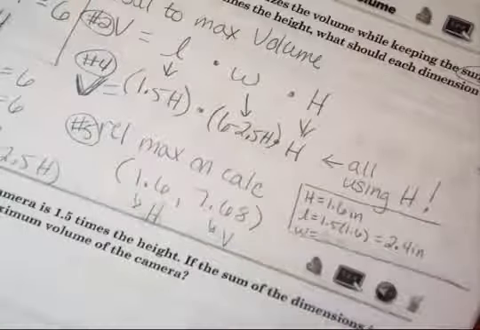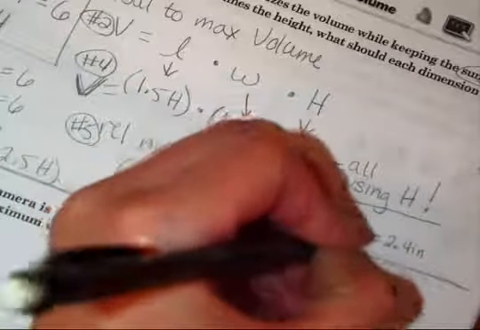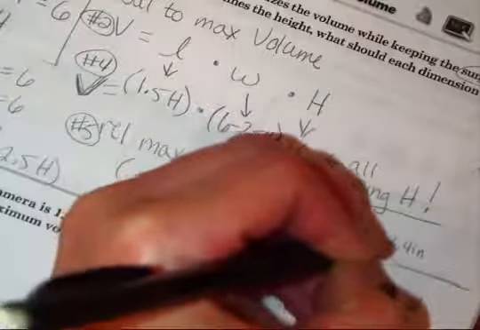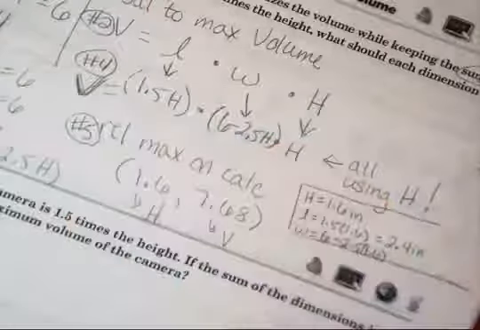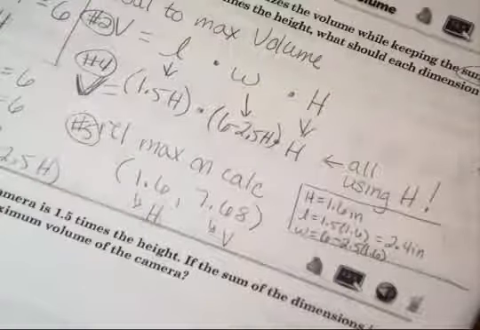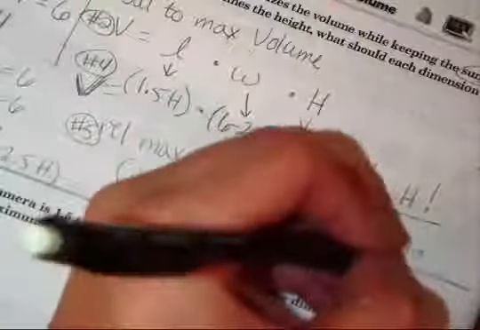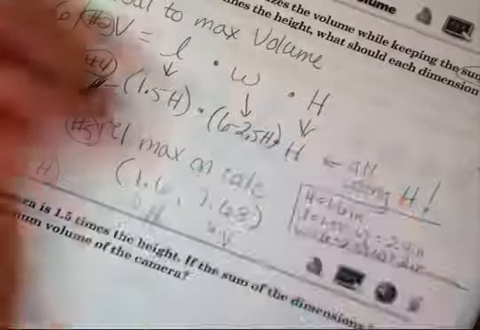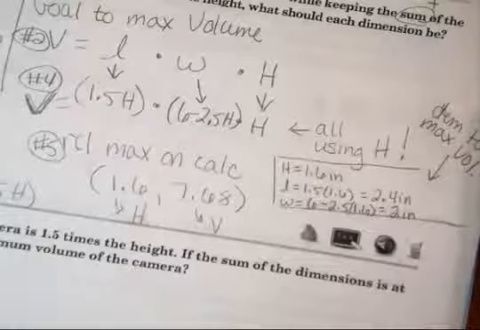The last one we need to find is the width. The width we found was 6 minus 2.5h, or since in this case h is 1.6, 6 minus 2.5 times 1.6. My answer is 2 inches. And now you might be wondering, what the heck are these values again? These values are the dimensions to maximize the volume. And we had to use our calculator. We found our equation, we found our maximum, we were able to plug it in.